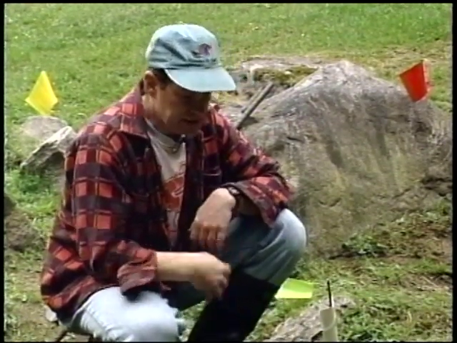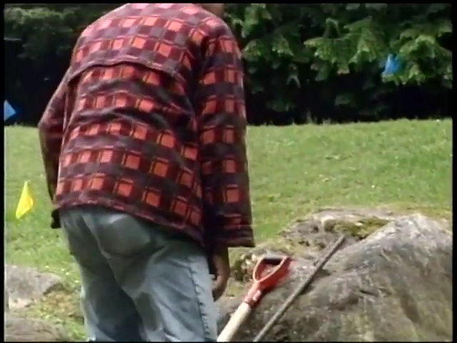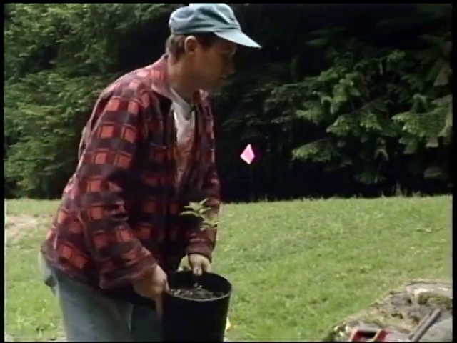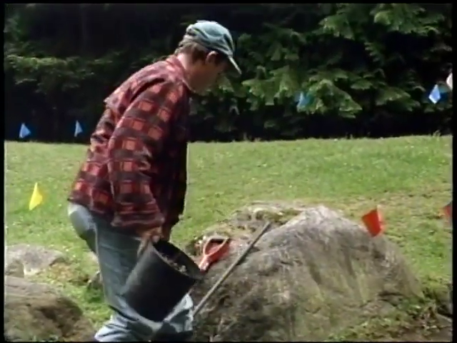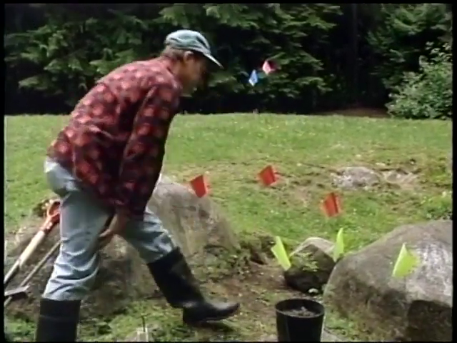Now we'll move on to the technique for planting a rooted seedling. So we've got on our planting plan, we've planned to put red osier dogwood back at this site where the red flags are.